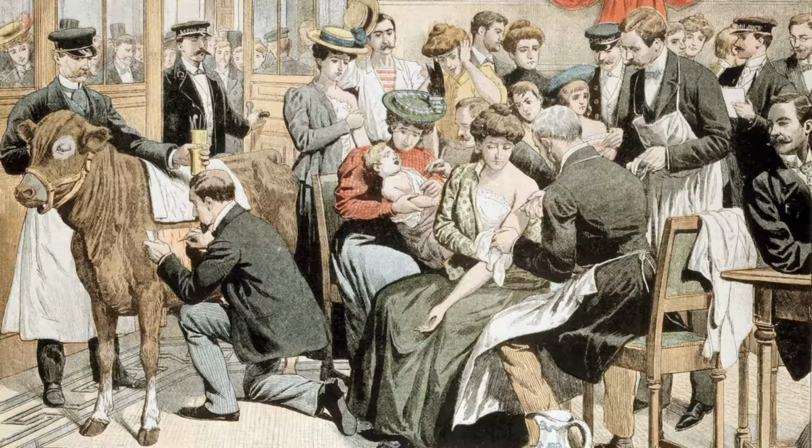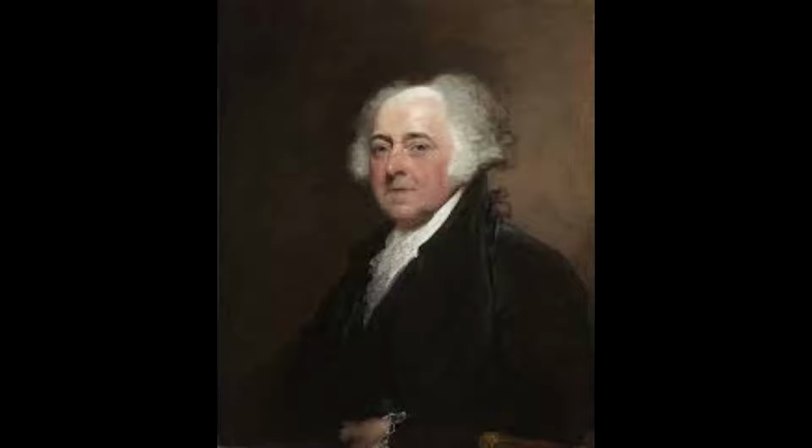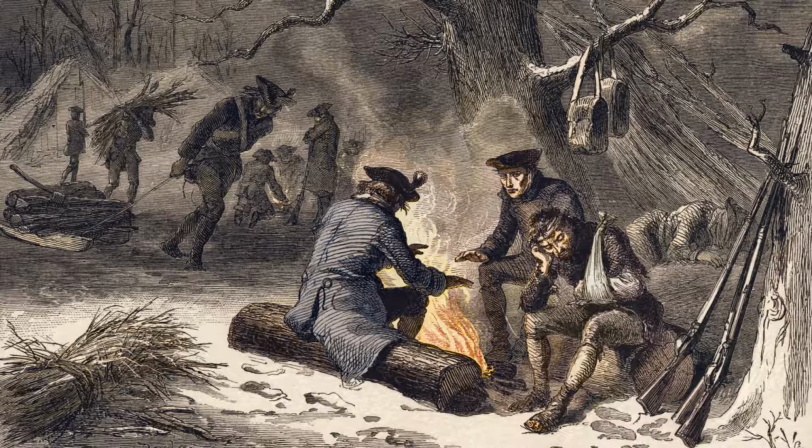As inoculation became more and more expected in the colonies, prominent figures began to get vaccinated. John Adams traveled to Boston to get inoculated in 1764, and Washington also demanded his troops to get inoculated. This decision was crucial in the colonists' victory in the war.